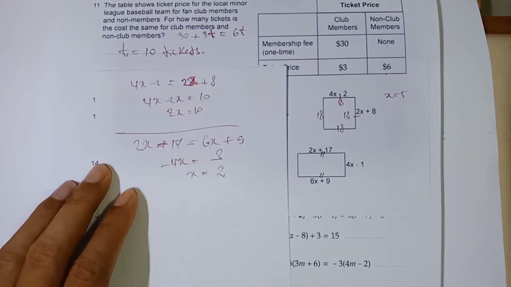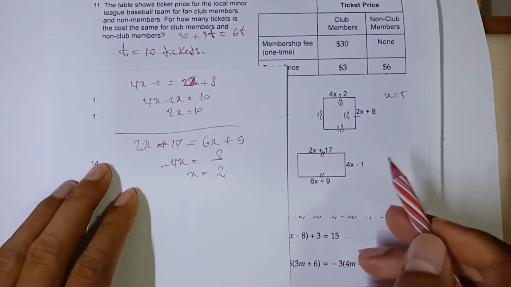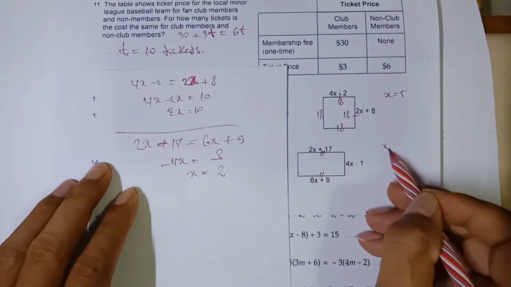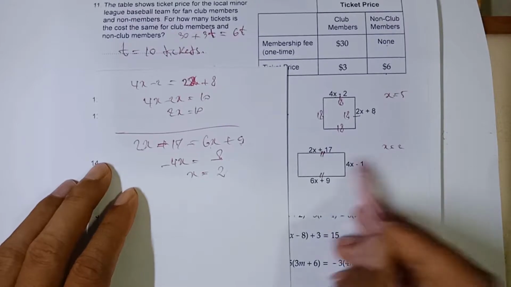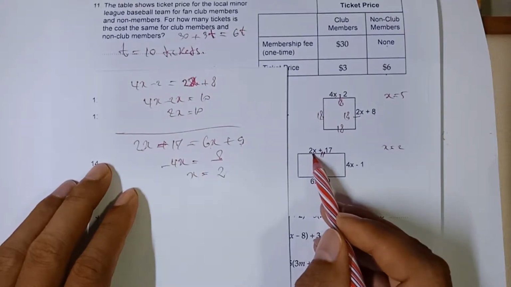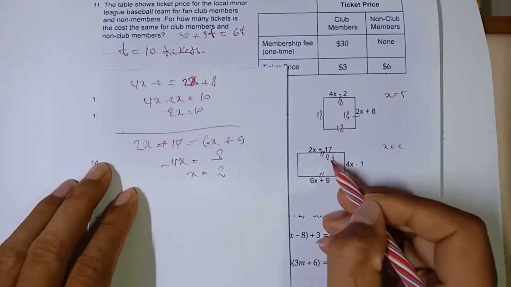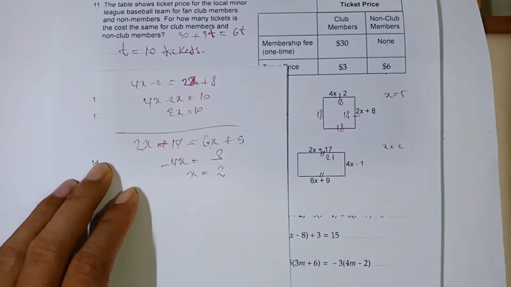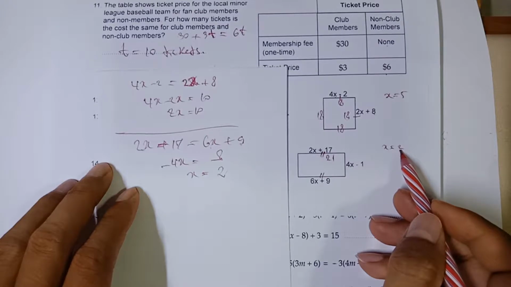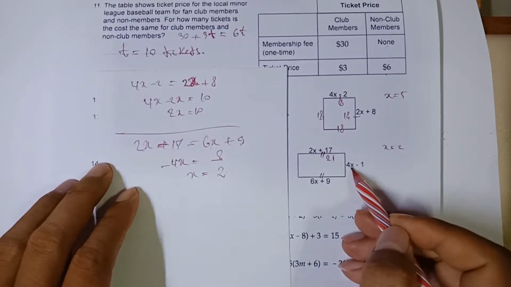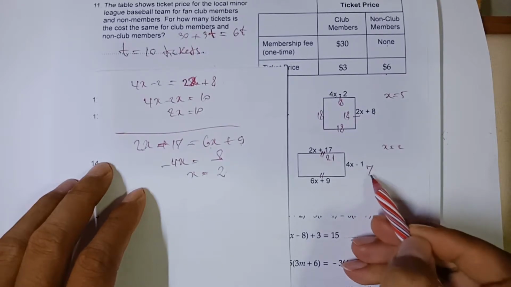So when your x is 2, let's try to find this value. X is 2. So 2 times 2 is 4. 4 plus 17, you have this one as 21. So the length is 21. Let's try to find the width. 2 times 4 is 8. 8 minus 1 is 7.